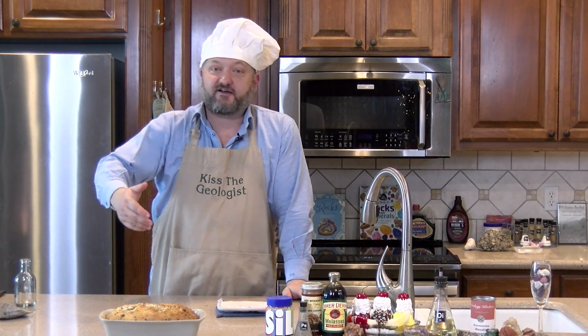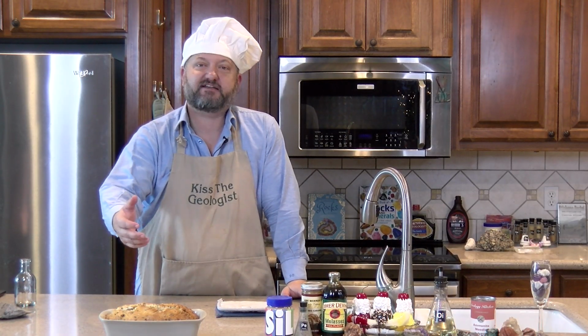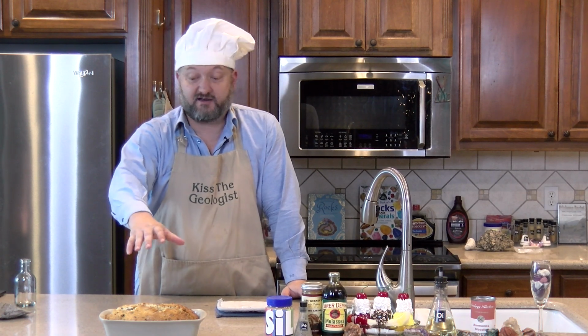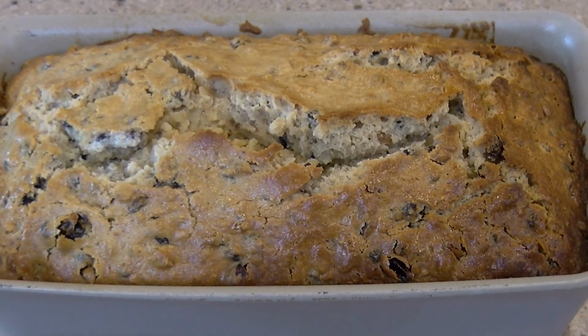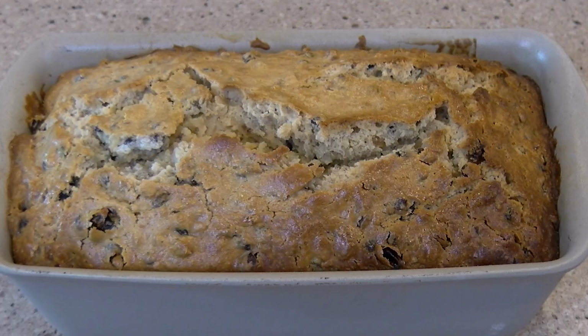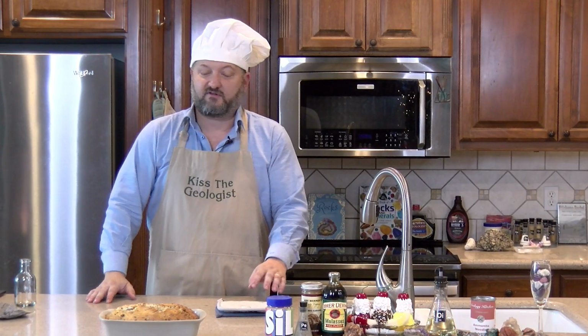So we've pulled our beautiful fruit cake out of the oven, and now it's complete. Our sedimentary rock contains a little bit of conglomerate and a little bit of siltstone and sandstone. It's all in there. So it's a wonderful way to celebrate geology while you enjoy a venerable classic cake.